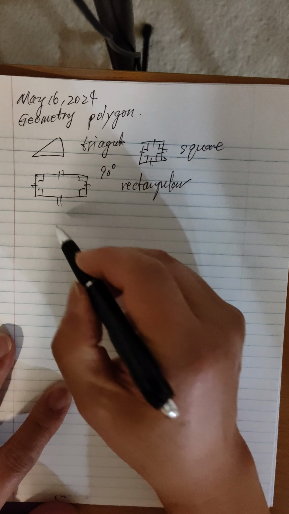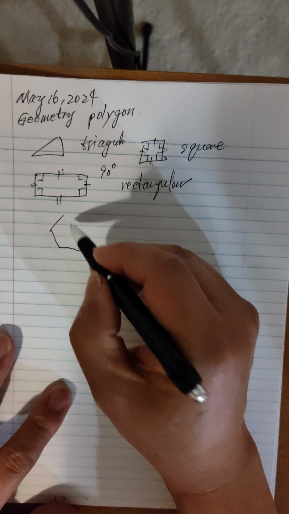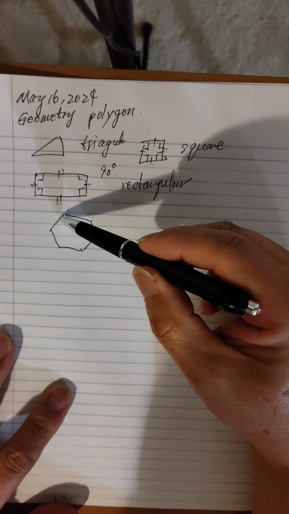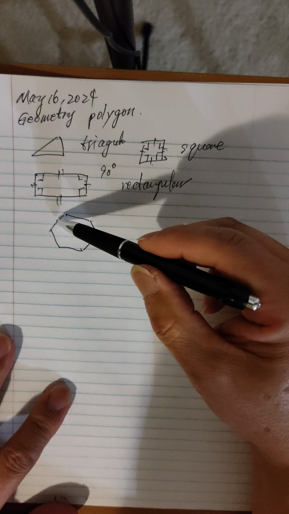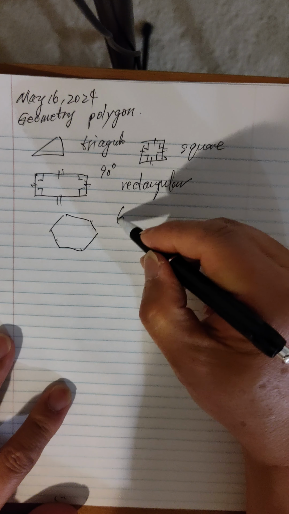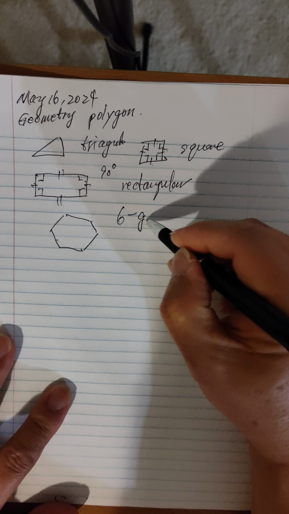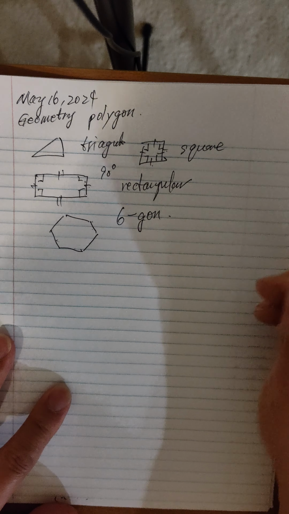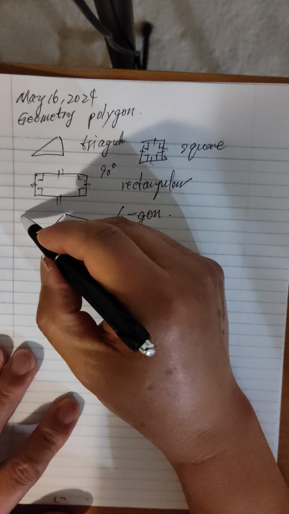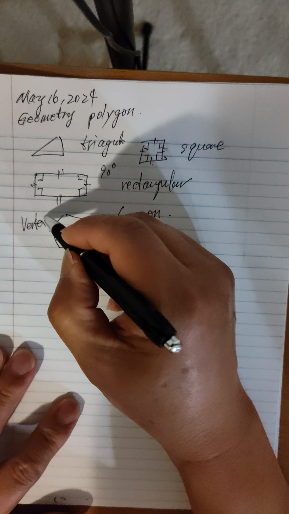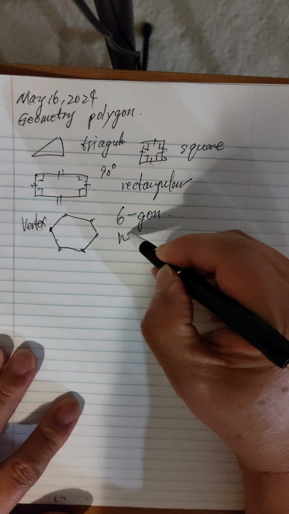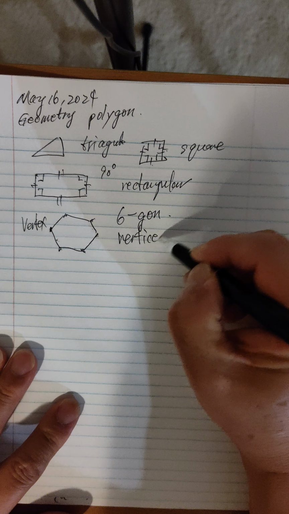Okay? And then if we have something like that, all we have to do is count how many sides we have. It's 1, 2, 3, 4, 5, 6. So we can simply say this is a hexagon, and so on and so forth. Those points right here are called a vertex. Of course, they have 6 vertices. Okay?